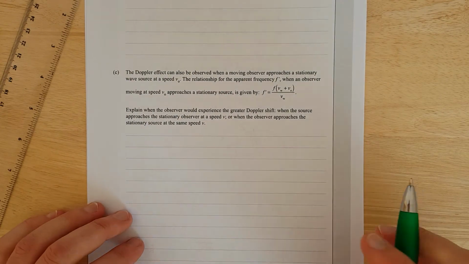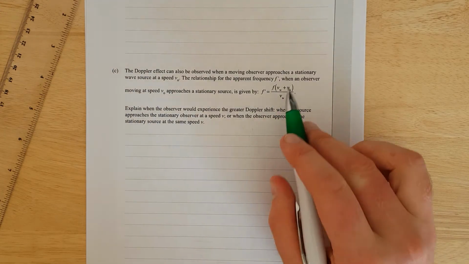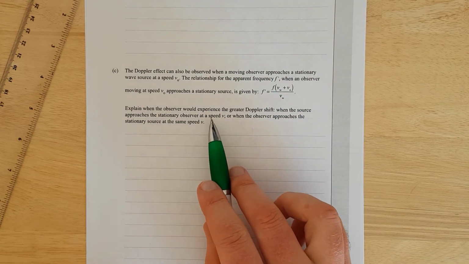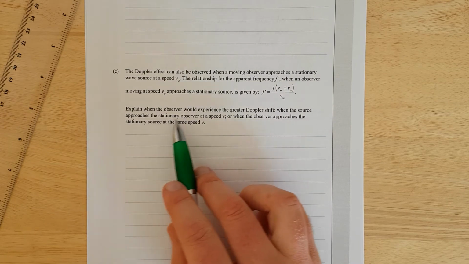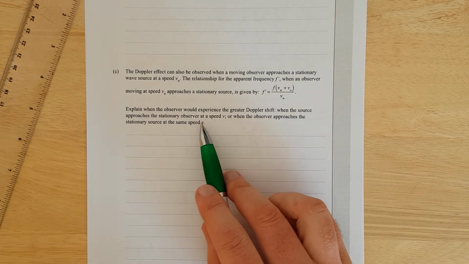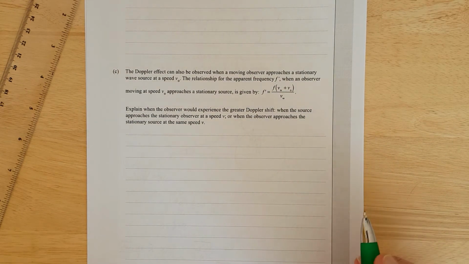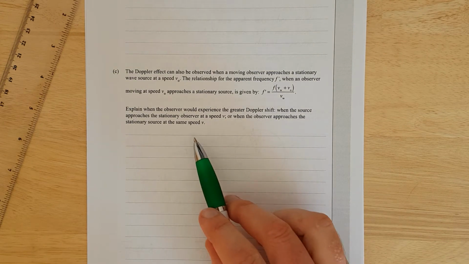Right, so we have the Doppler effect can be observed when a moving observer approaches a stationary wave source at speed Vo. The relationship for the frequency when an observer moving at speed approaches a stationary source is given by this formula here. Explain when the observer would experience a greater Doppler shift. When the source approaches the stationary observer at speed v, or when the observer approaches the stationary source at speed v. I mean, the same speed.